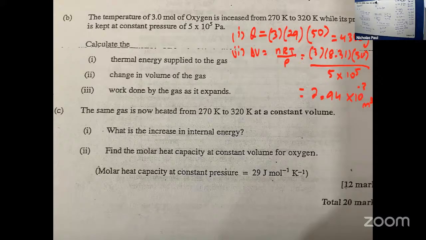And then I told you how to find work done, right? Work done is pressure by change in volume. So the pressure was 5 by 10 to the 5, and the volume is 2.94 by 10 to the minus 3.